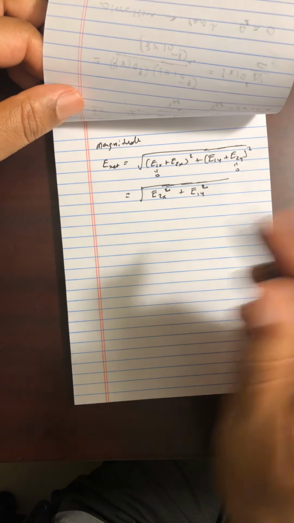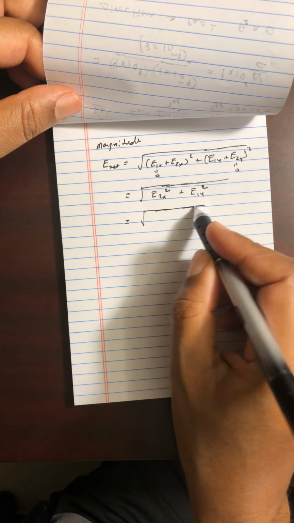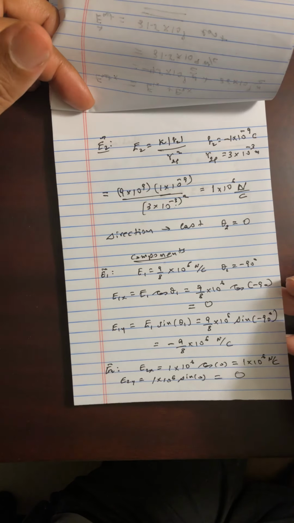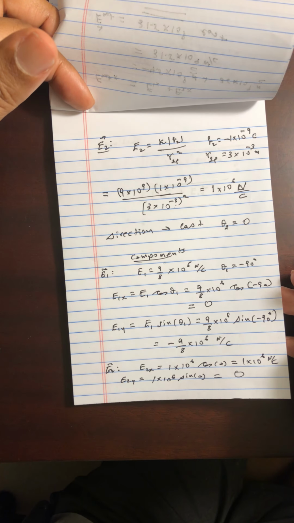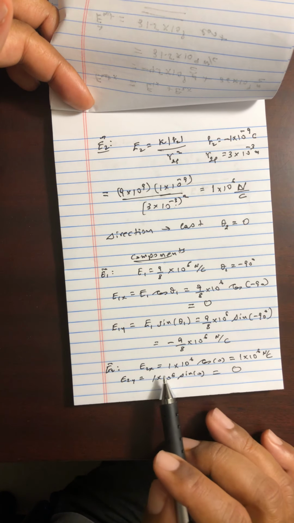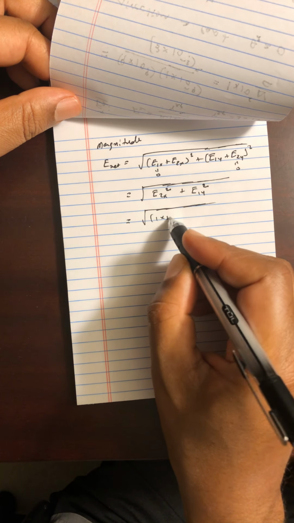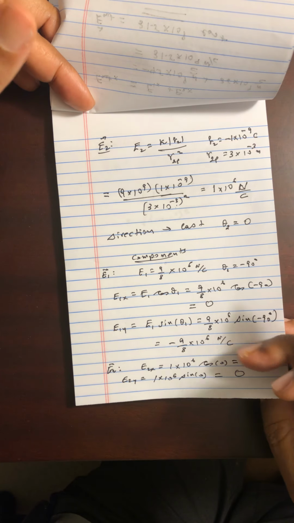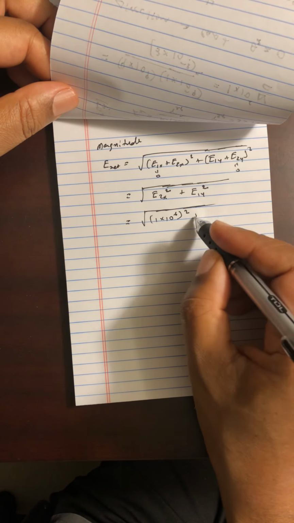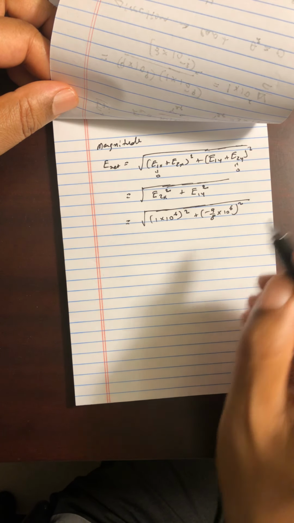So plug in the numbers. You get square root of E2x, which is 1 times 10 to the power of 6, squared, and E1y is negative 9 over 8 times 10 to the power of 6, squared. So that's the magnitude, okay?